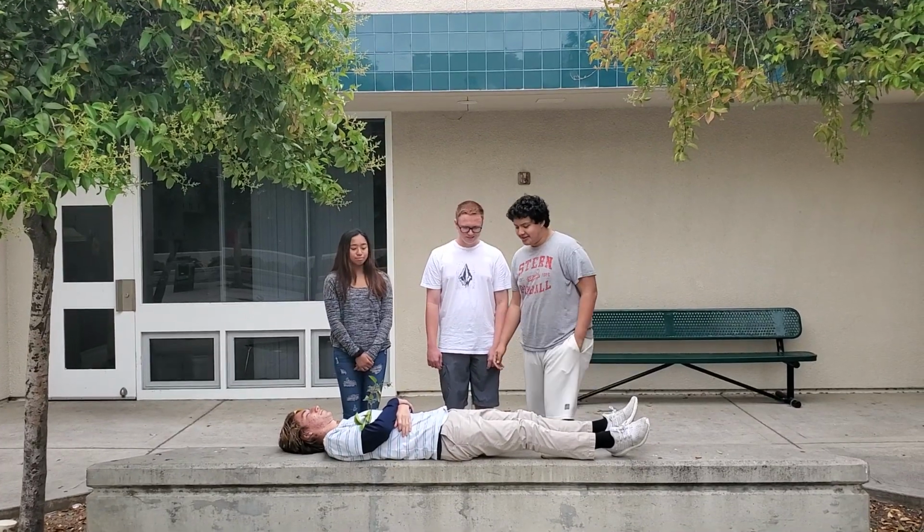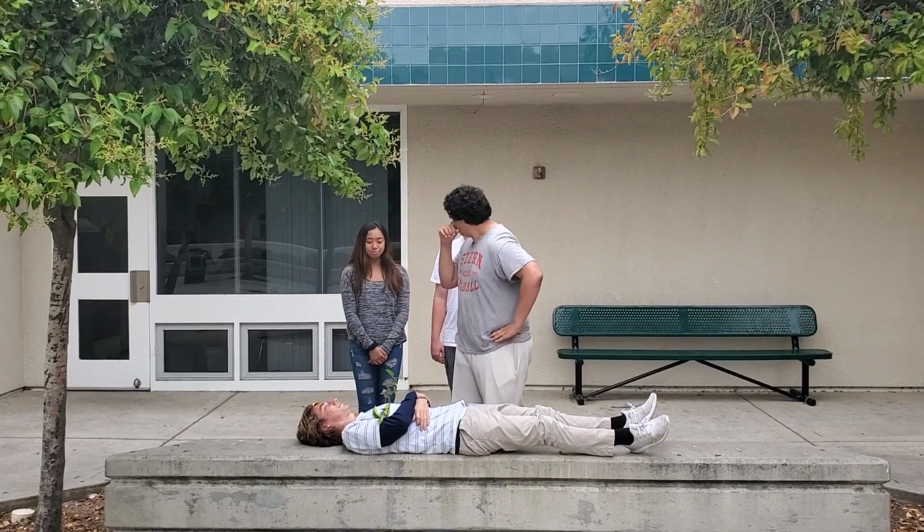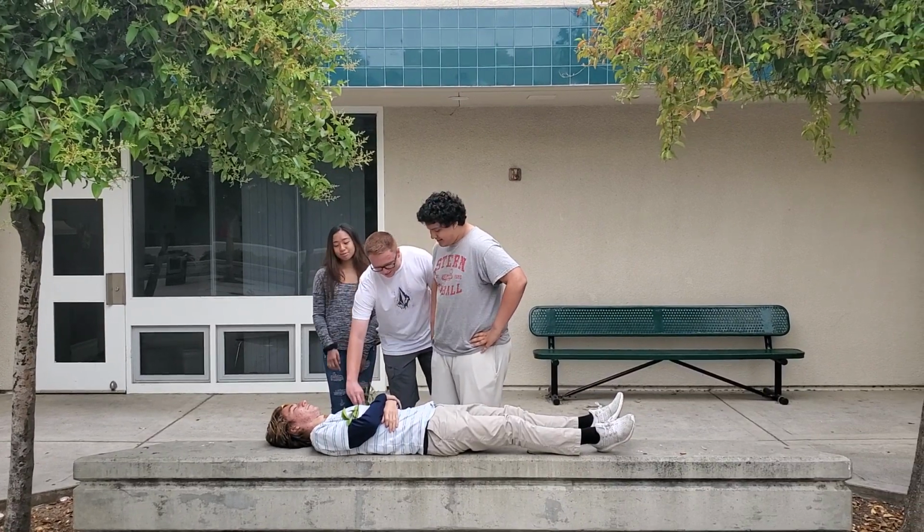Man, the Green Revolution really killed Harry. Look, a tree's even growing out of his body.